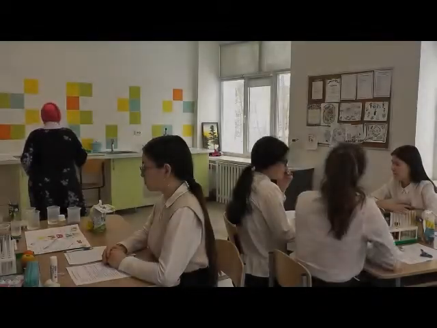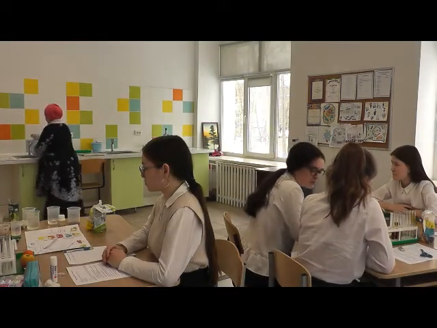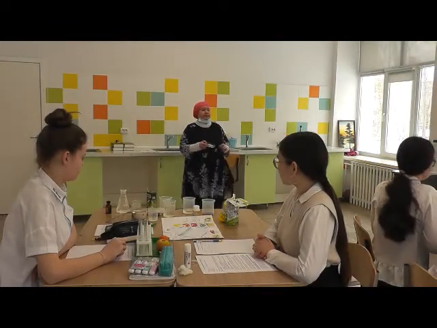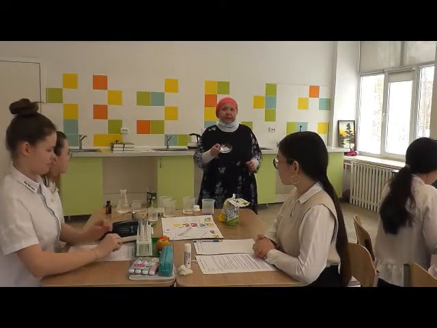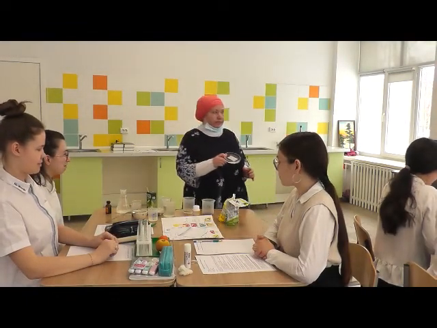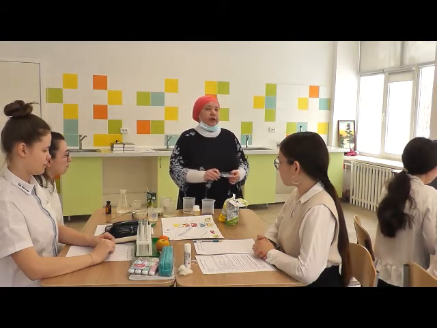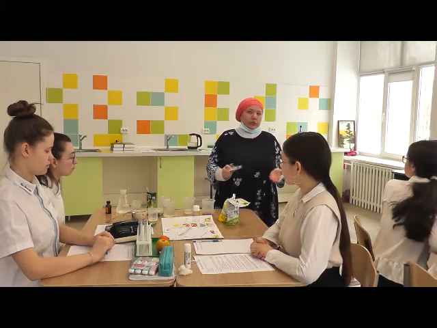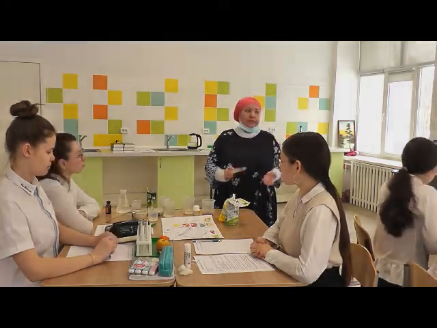So now we will wash it under water. So as a result, we see that we don't have rust stains because we have a neutralization reaction, so we can use this property of citric acid in our daily life.